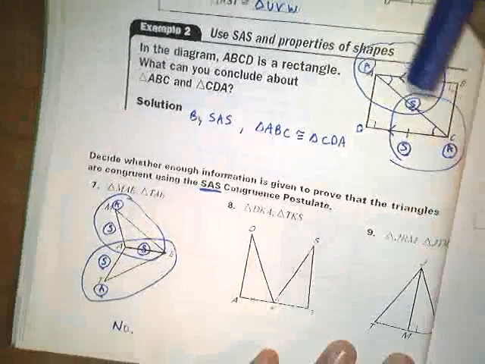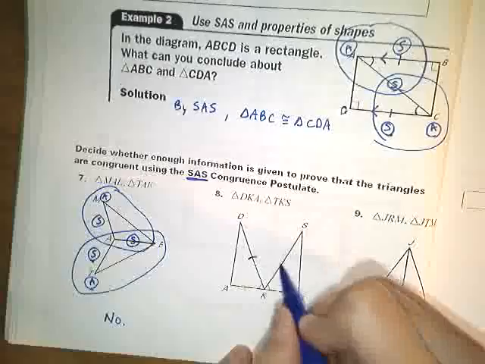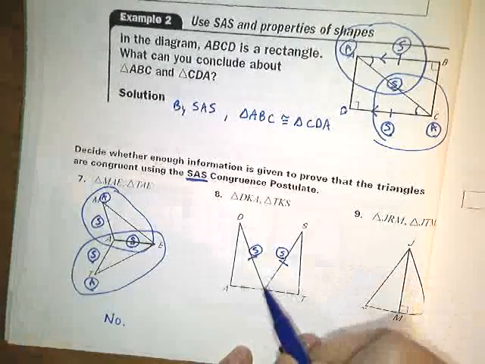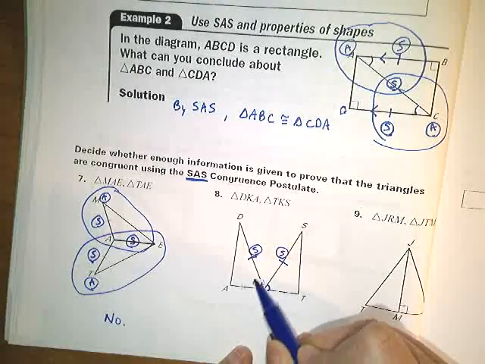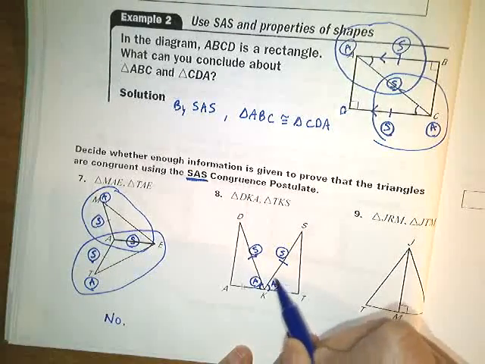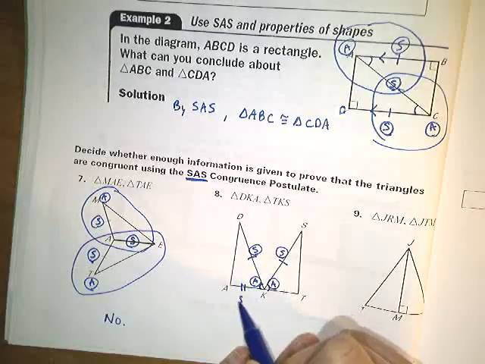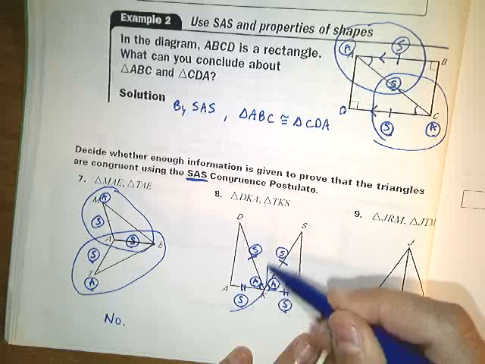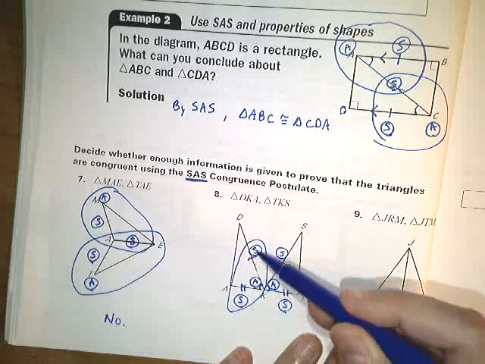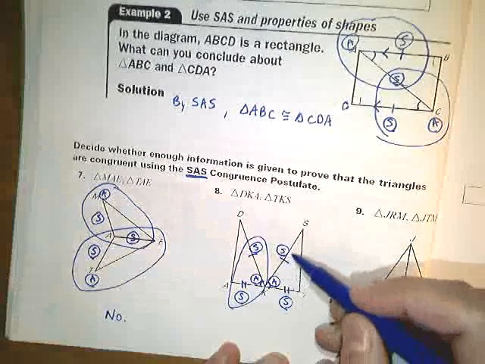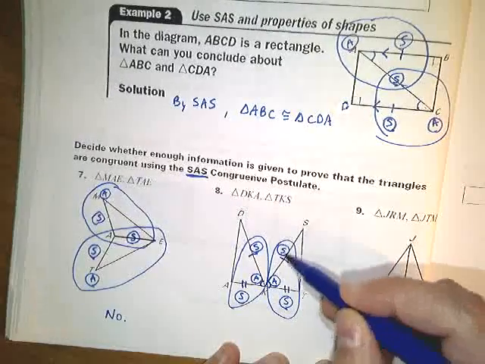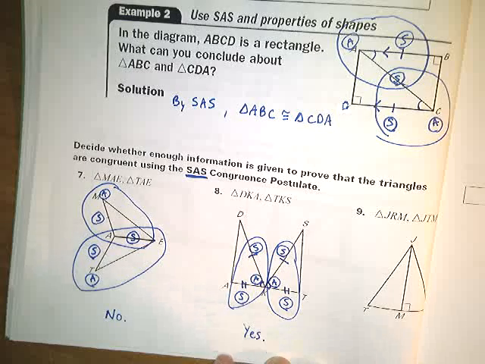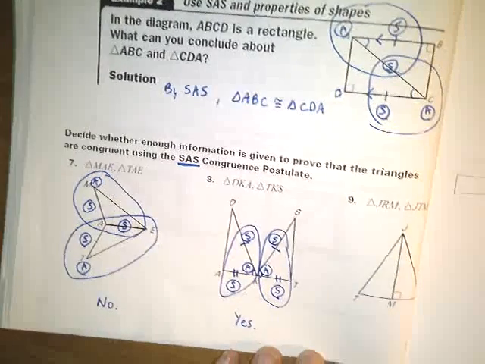How about number 8? We have this side congruent to that side, so we have a side congruence pair here. We have this angle congruent to that angle, so we have a pair of congruent angles. And then we have this side congruent to this side. So on this triangle we have side, angle, side, and on this triangle we have side, angle, side. Yes, we can use side, angle, side to prove these two triangles are congruent.